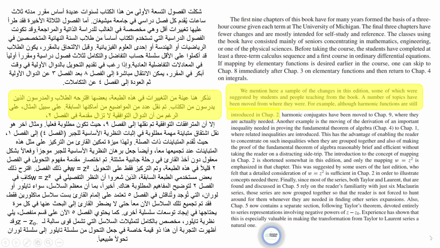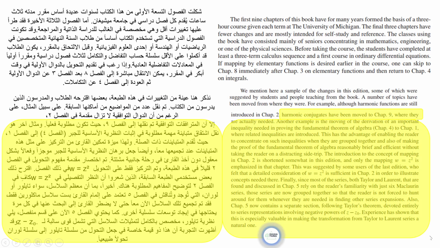We mention here a sample of the changes in this edition, some of which were suggested by students and people teaching from the book. A number of topics have been moved from where they were. For example, although harmonic functions are still introduced in Chapter 2, harmonic conjugates have been moved to Chapter 9, where they are actually needed. Another example is the moving of the derivation of an important inequality needed in proving the fundamental theorem of algebra, Chapter 4, to Chapter 1, where related inequalities are introduced.